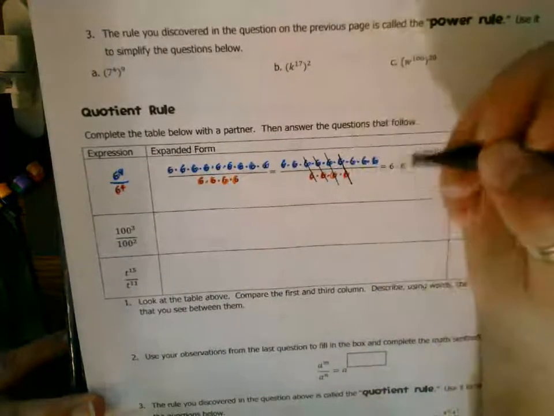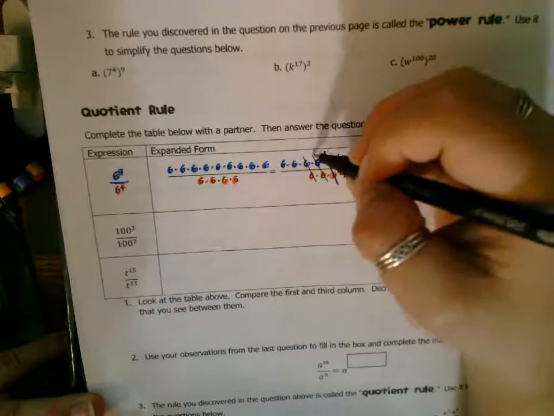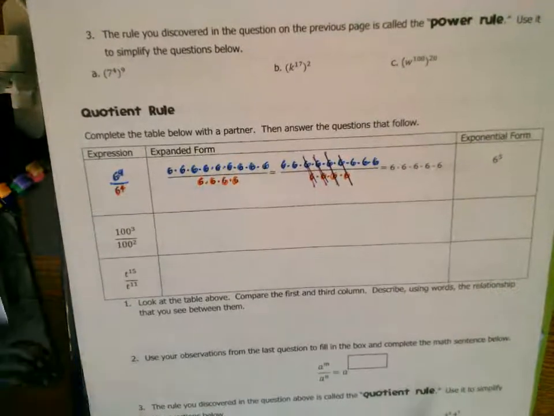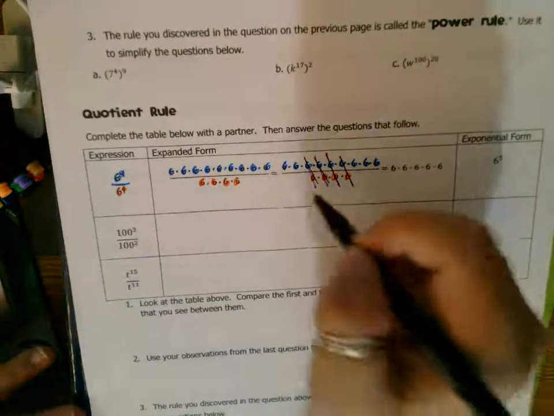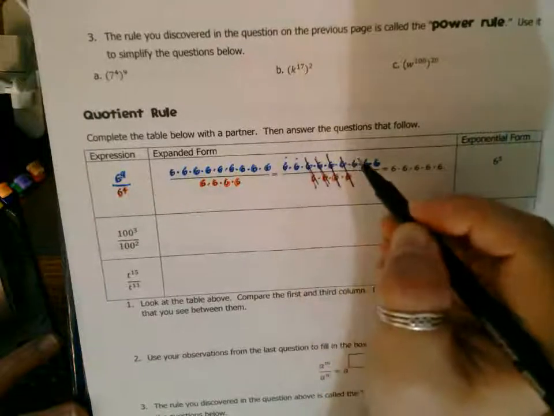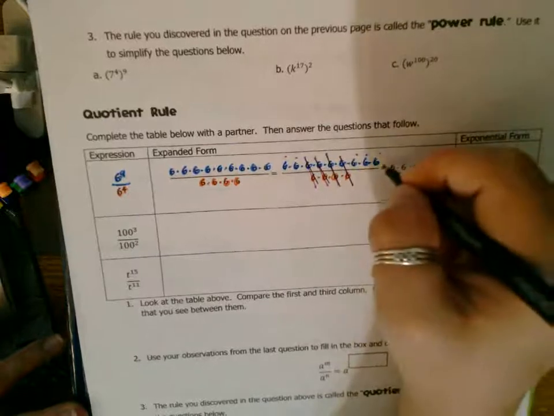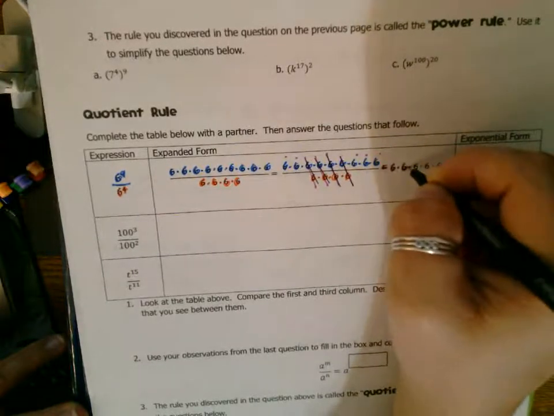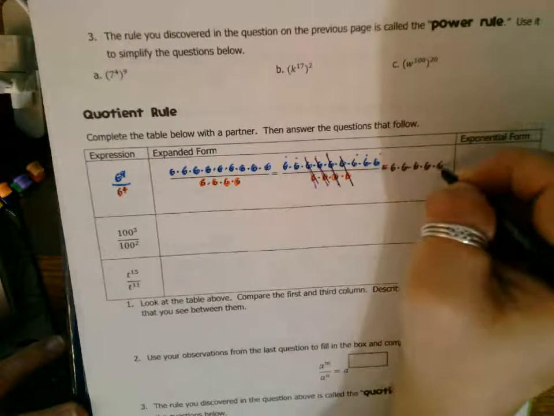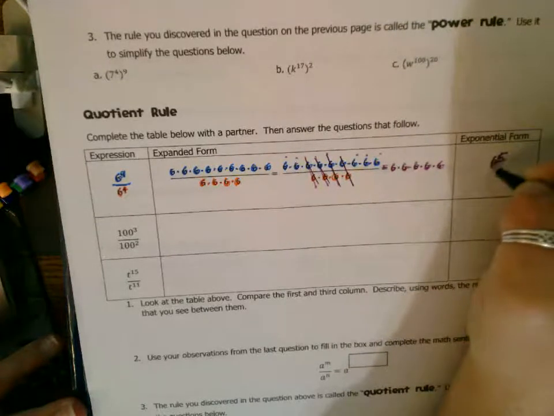So, for example, these 6's will go away, these 6's will cancel each other out and equal 1. Similarly, so will these and these. So if I'm trying to figure out how many I have left, I have none on the bottom, but I have 1, 2, 3, 4, 5 on the top. So I still have 6 times 6 times 6 times 6 times 6, or 6 to the 5th power.